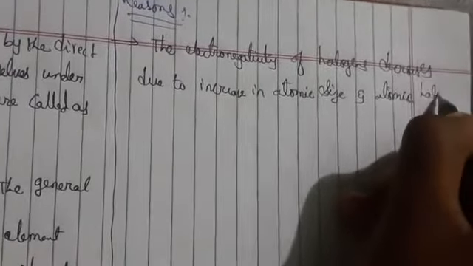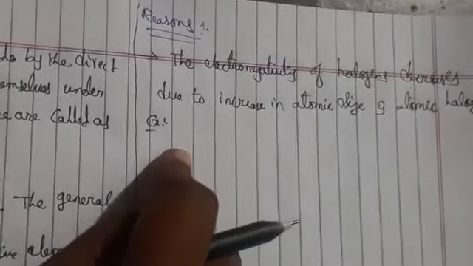If you take iodine as an example, iodine has very low electronegativity, so it shows some basic character. Why? Because it combines with other halogens to form interhalogen compounds.